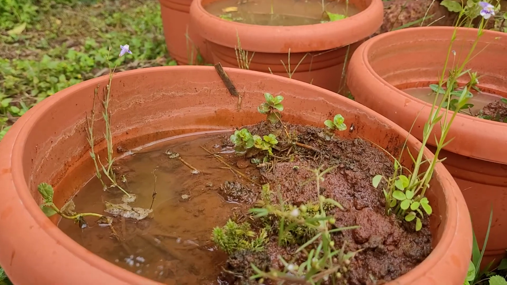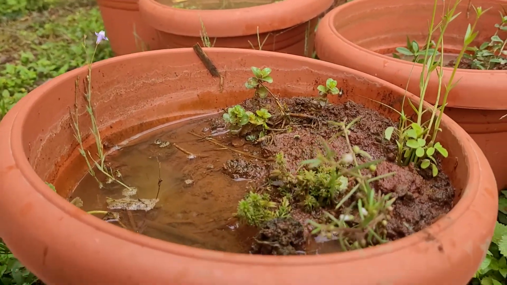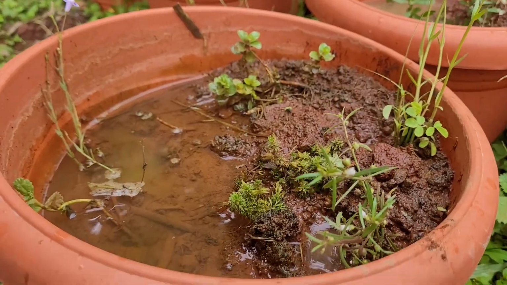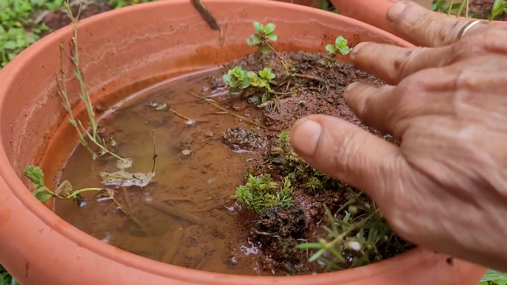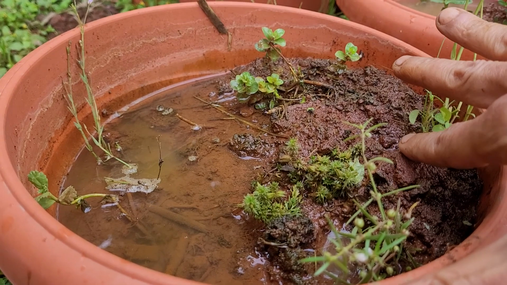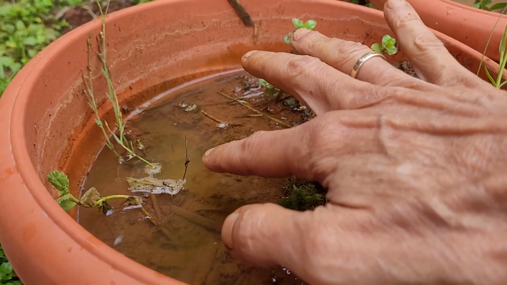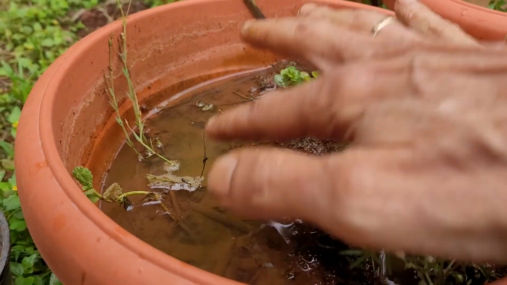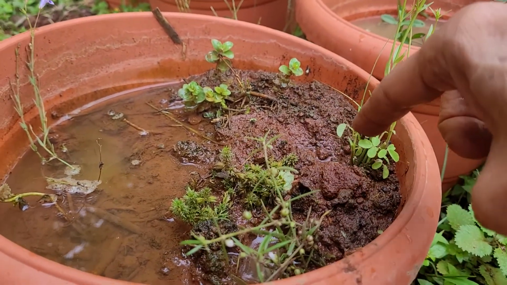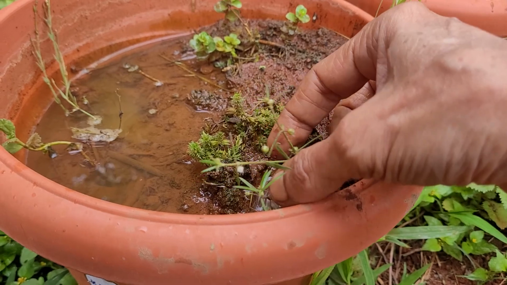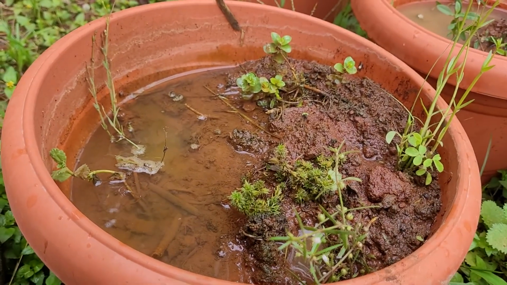For example, here I've given more mud at this end, so that some plants can live submerged, some of them above. So you can see how they perform in this situation. That also you can try.